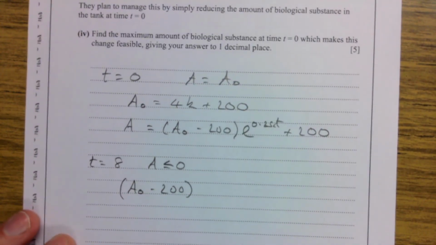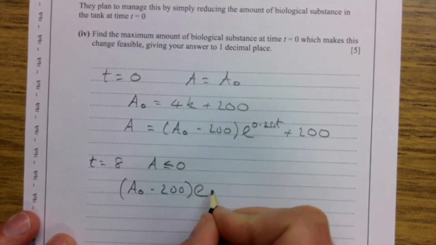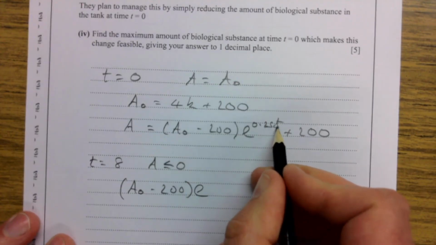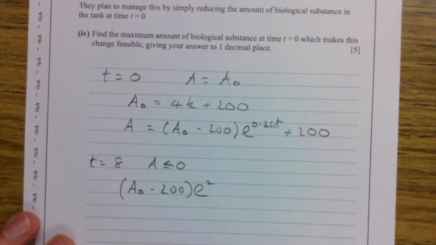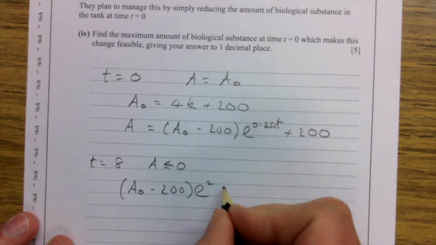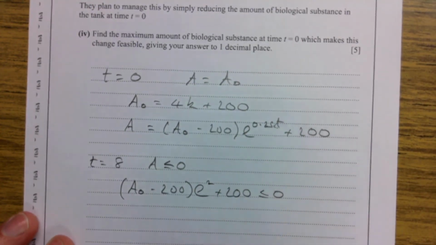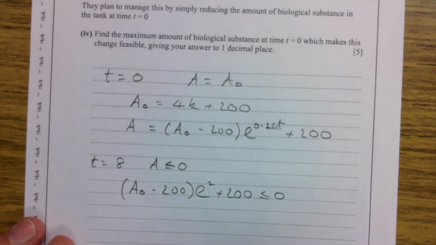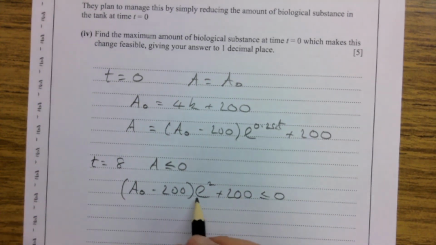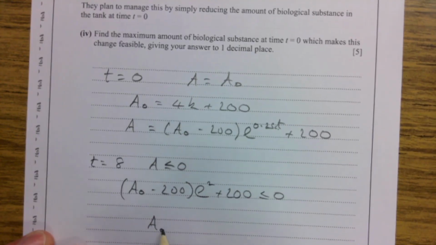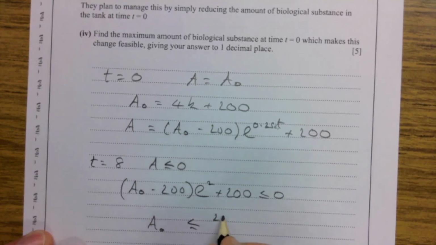This is quite a tough one, I think. And it's going to be e, so 0.25 times 8. That obviously just gives me 2, which is quite nice. Then plus 200, and that then has to be less than or equal to 0. Getting the A0 on its own, you can multiply out this bracket and you get A0 e squared and then the 200 e, but effectively we have our A0 less than or equal to 200 e squared minus 200 all over e squared.